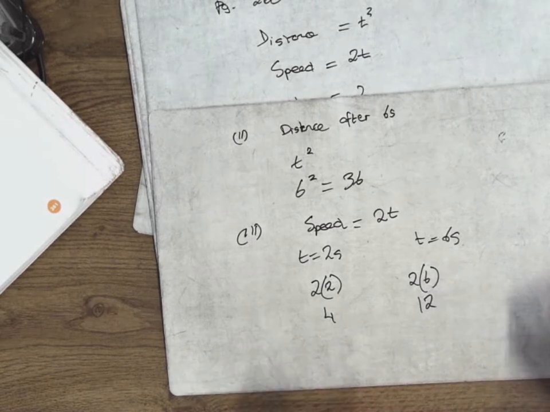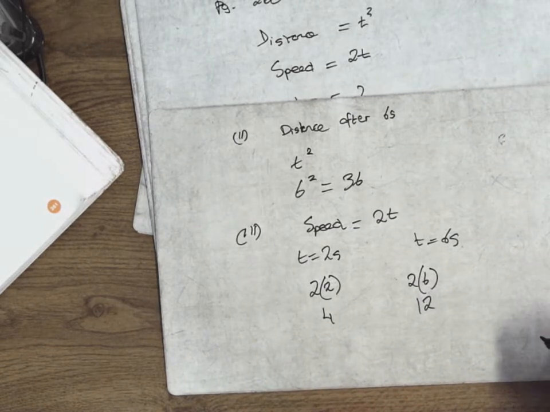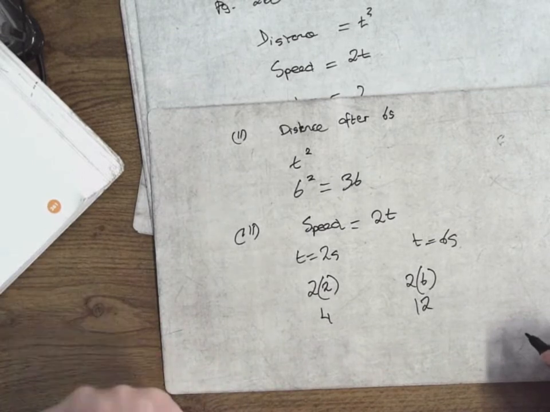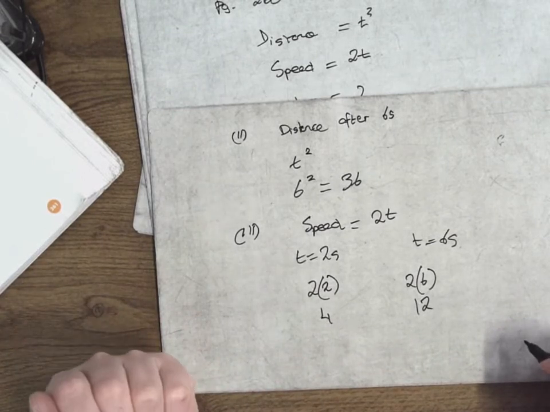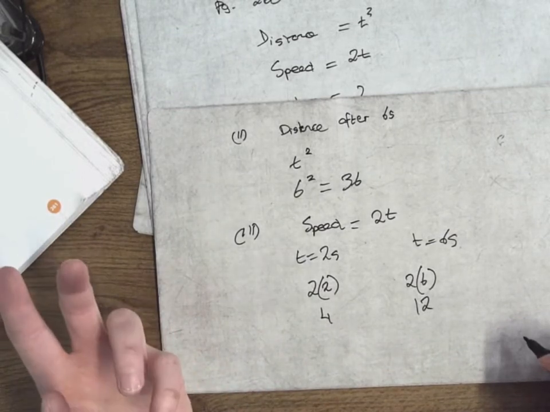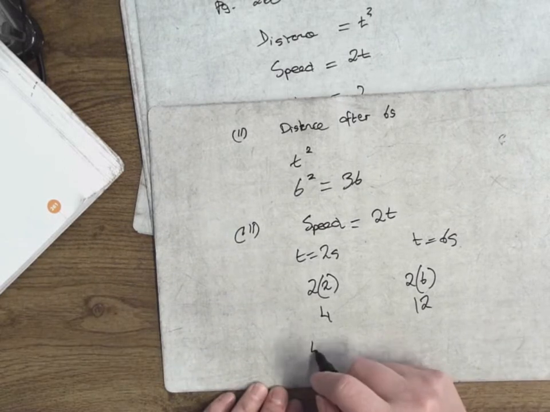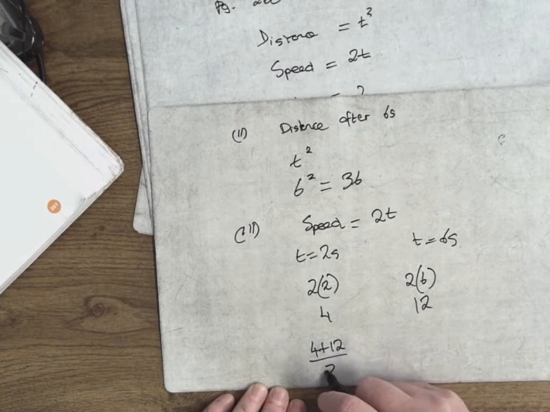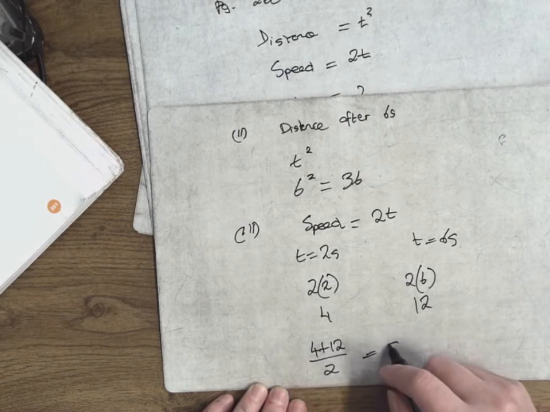Now I have 2 answers, but they said find the average speed. So can anyone suggest what I'll do with my 2 answers? If they say average speed, what'll I do? Average them. So how do you get the average of 2 numbers? You add them and divide by 2. So you get 4 plus 12 divided by 2, which is 8.